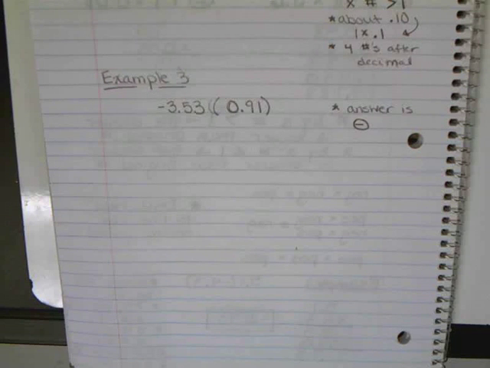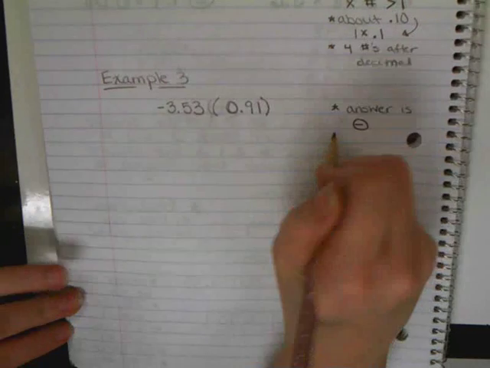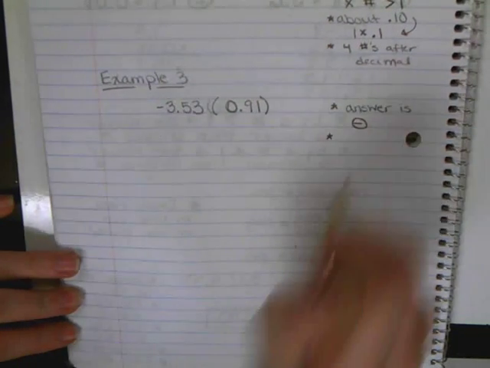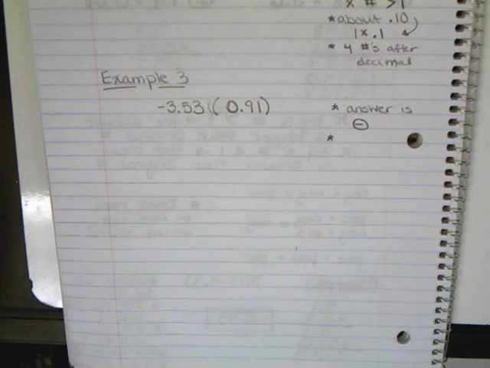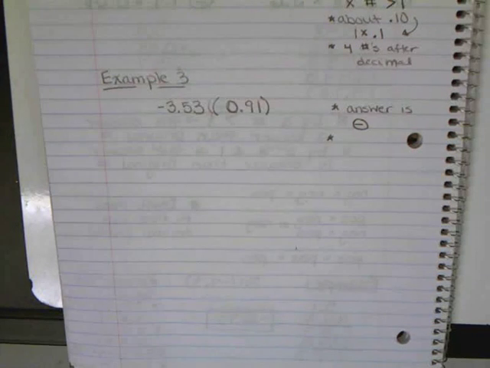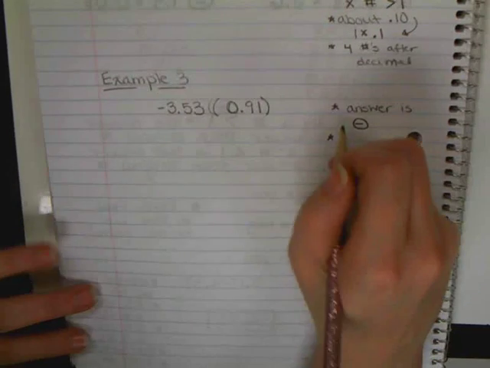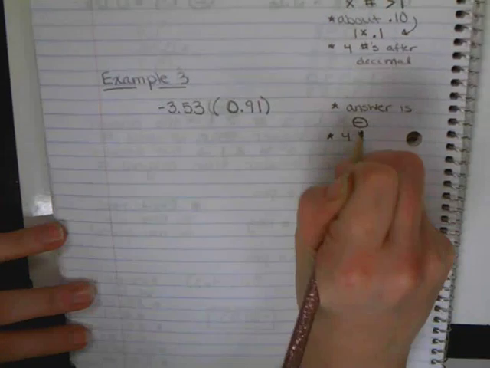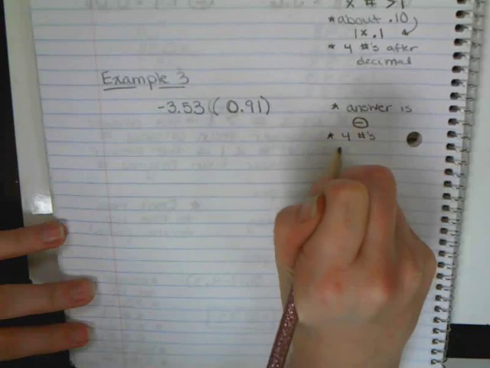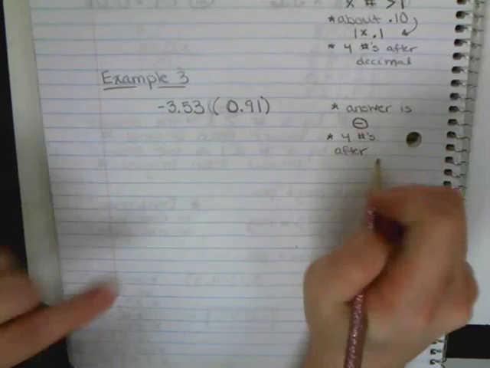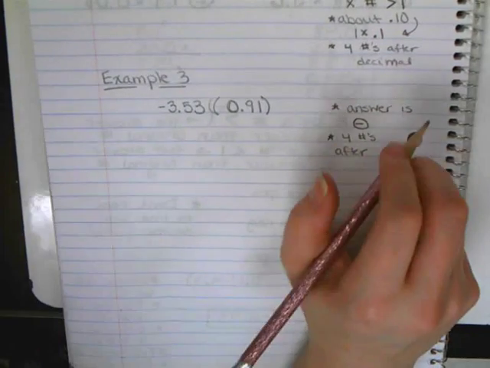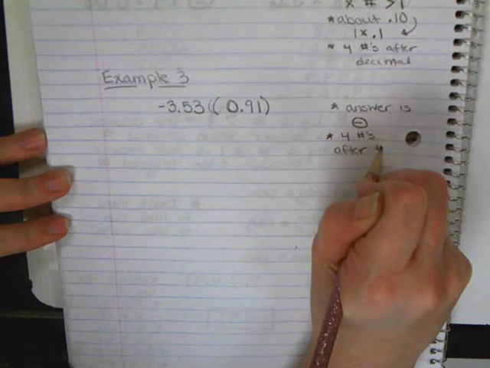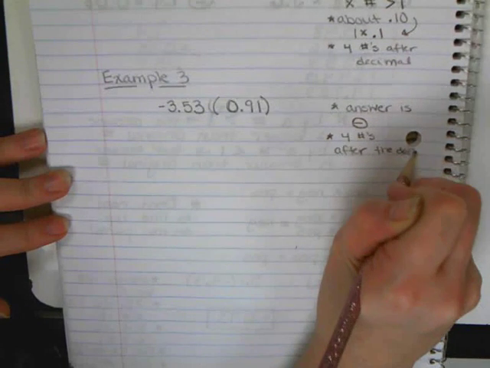It's going to have 3 decimals. Only 3 numbers behind the decimal? 4. 4 numbers behind the decimal. How do you know that it's 4? Good. There's 2 numbers after each decimal, so I know there's going to be 4 numbers after the decimal in my answer. What else can you tell me?